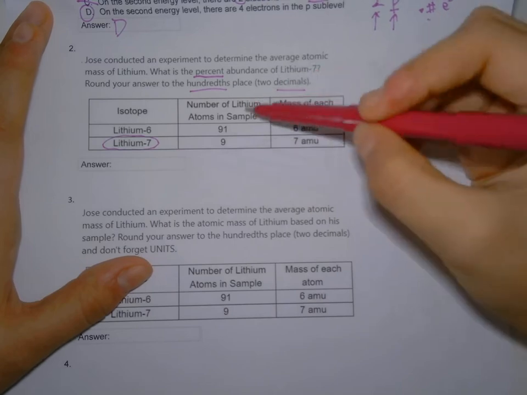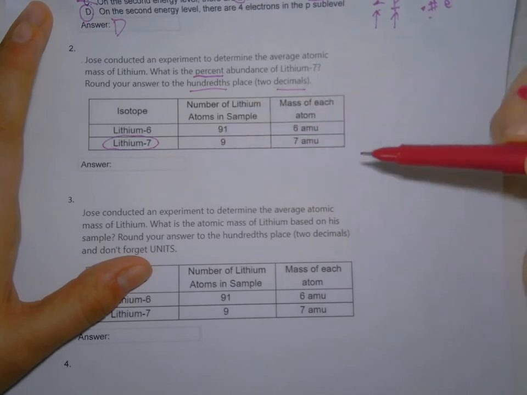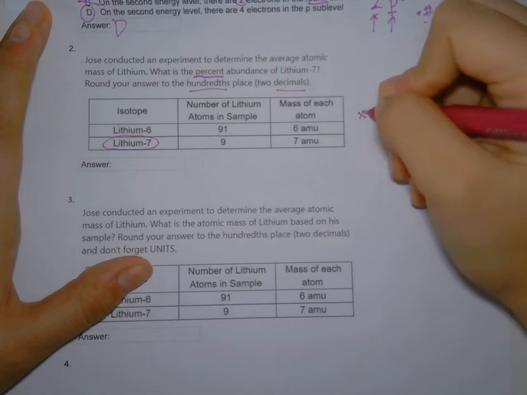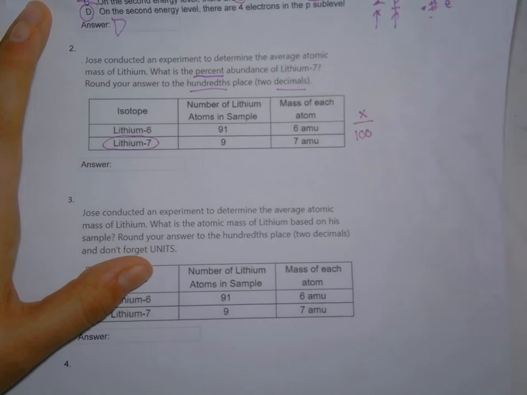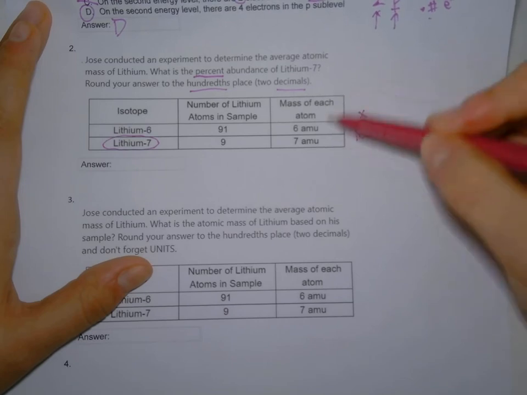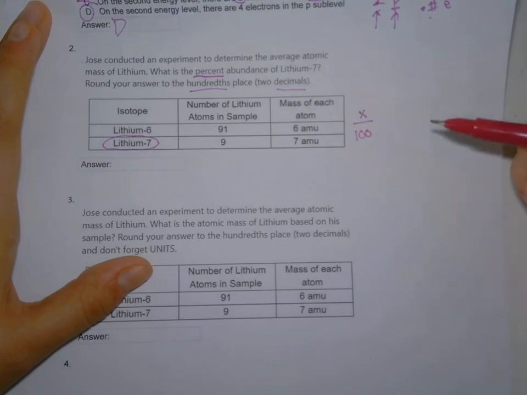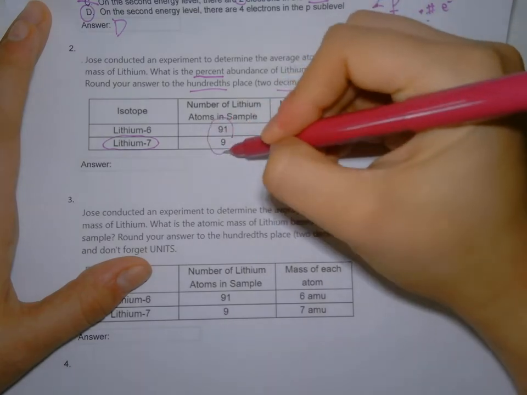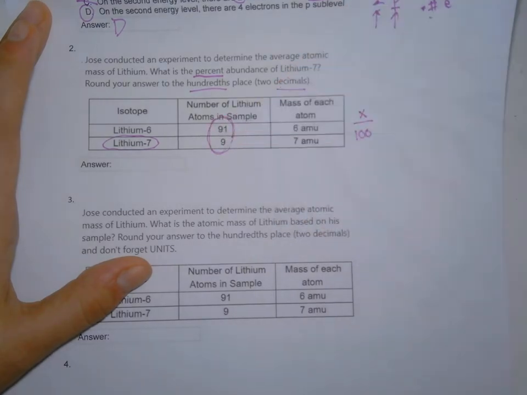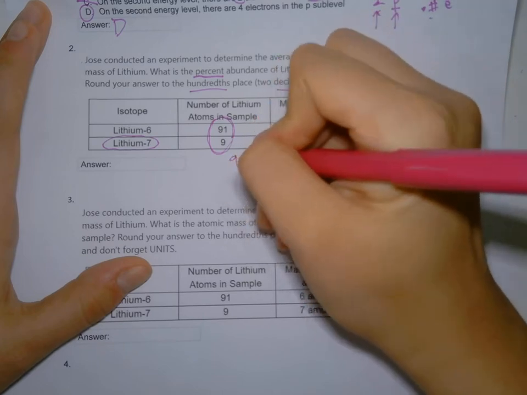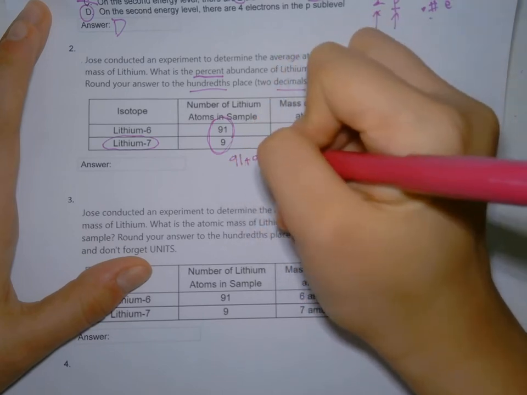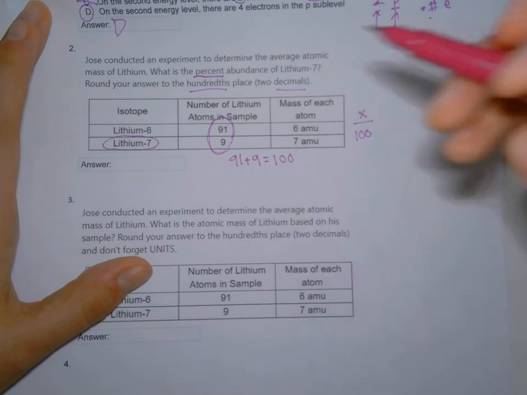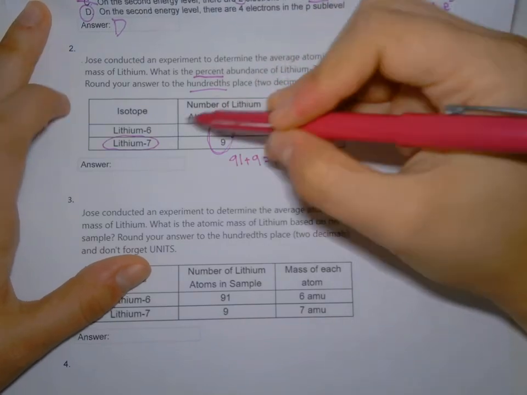And then they have the number of atoms in the sample. I know that a percentage is something over 100. So out of a total of 100, it is part of that. So here they made it easy for me because if I have this many number of atoms total, so 91 plus 9, which equals 100, they're asking me what is the percent abundance of this one?